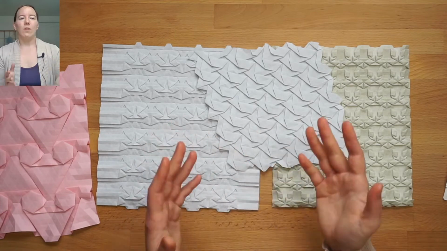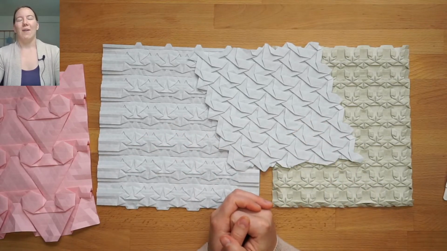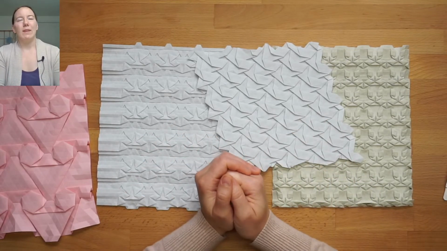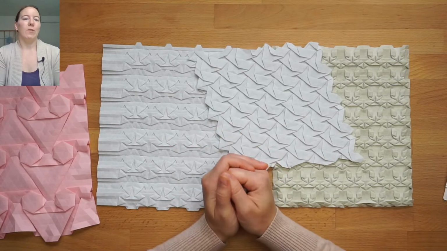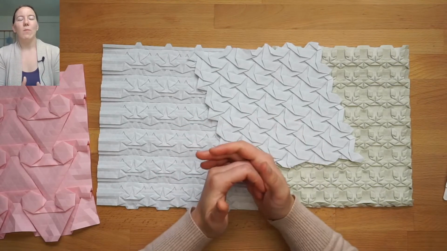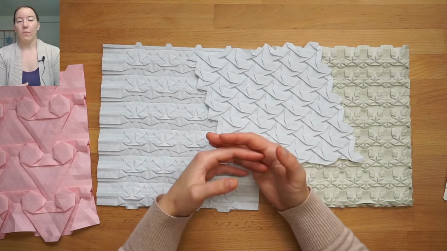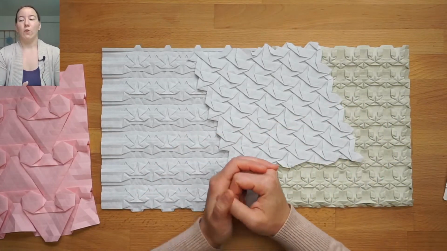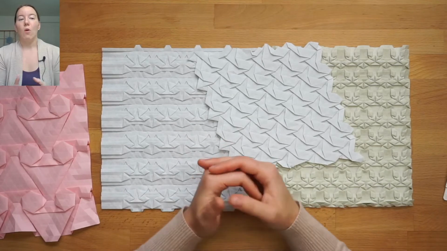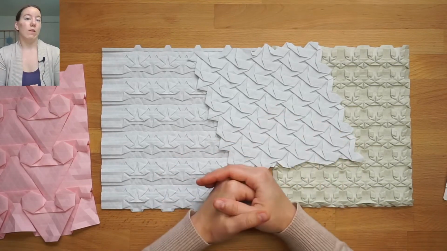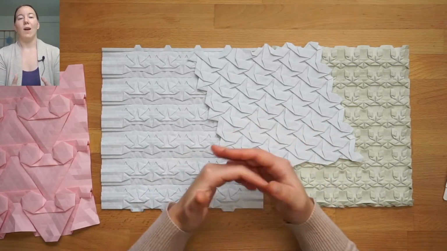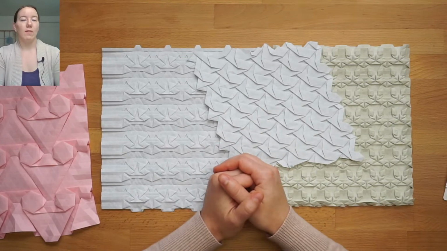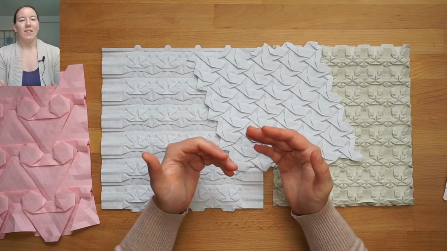So there's some interesting properties with these linear symmetry tessellations that you might want to look into, do some test folding before you decide whether to use a different grid, whether to use a rectangle instead of a square, whether to try and get a different alignment on your project.